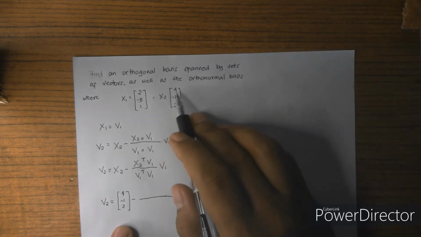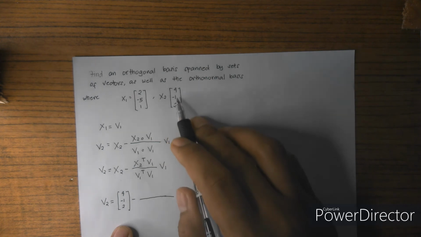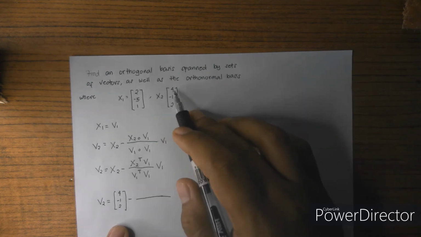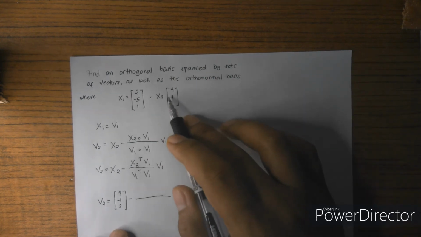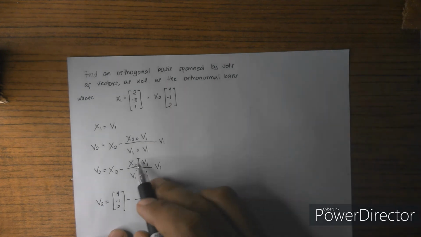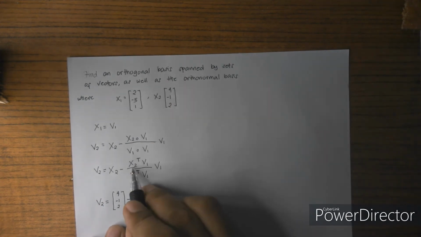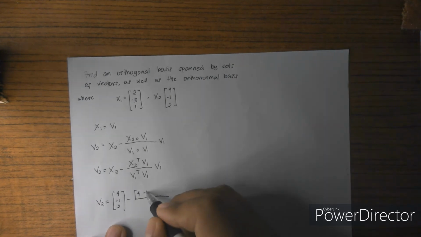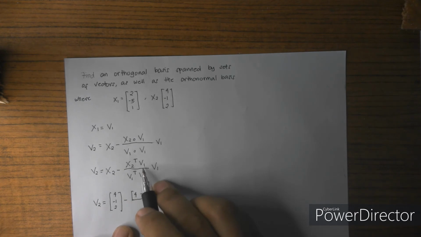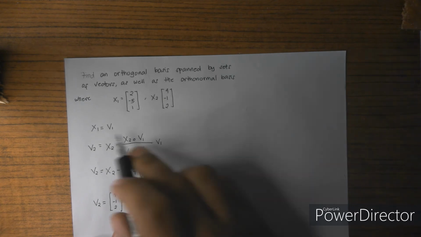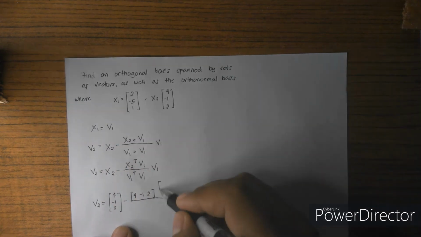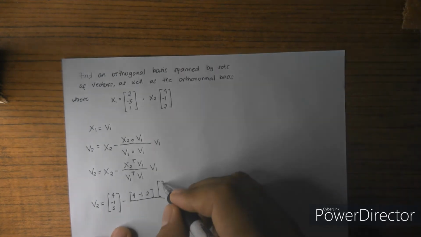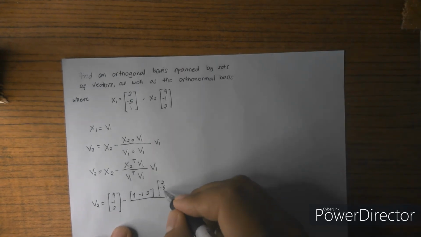We will transpose this matrix, so instead of writing it vertically we write it horizontally: 4, -1, 2. We multiply it with the value of v sub 1, which is also x of 1, so we copy it as it is: (2, -5, 1).